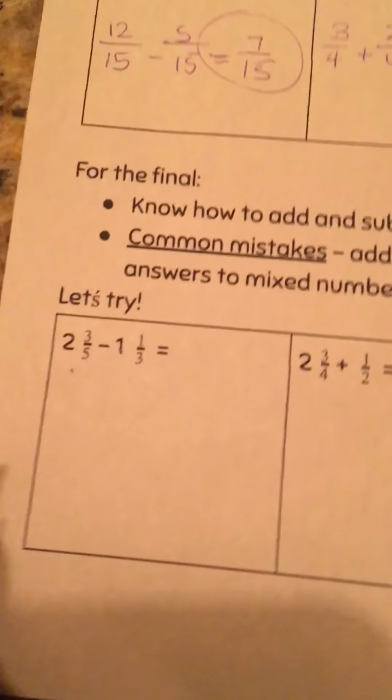Oops, sorry. Oops, the paper's wanting to move.